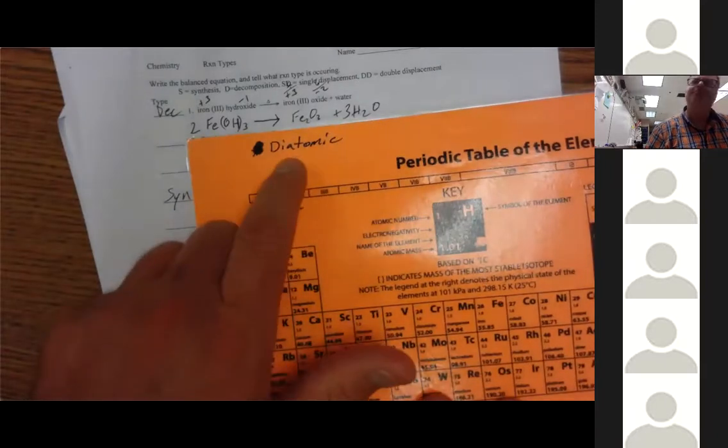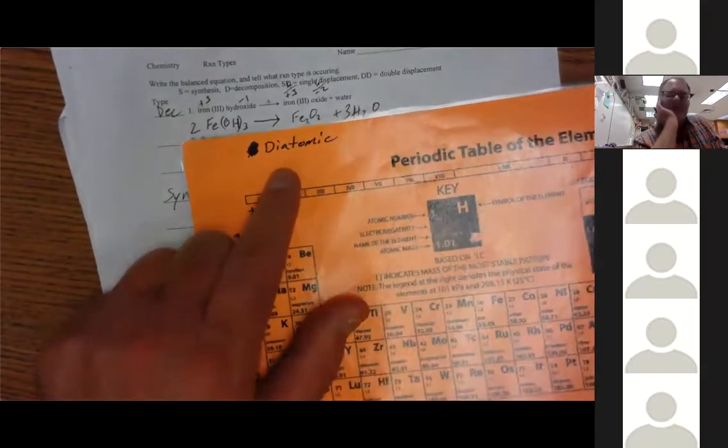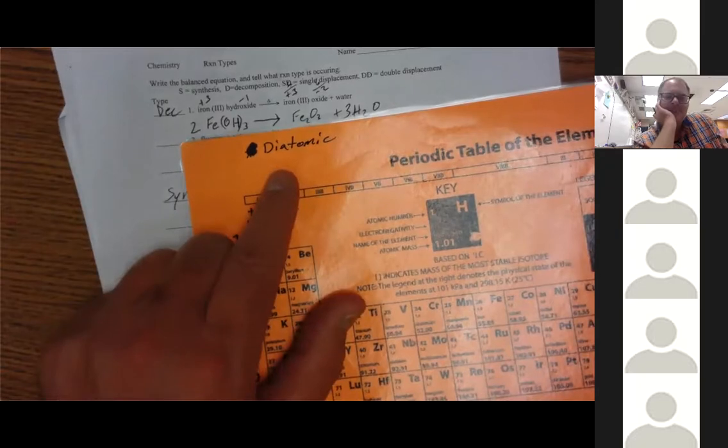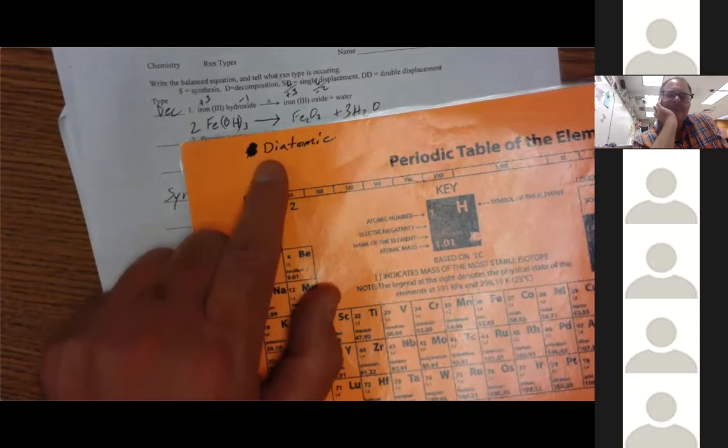Diatomic, a prefix di. What does the prefix di mean? I don't know. What does the prefix tri mean? Triangle? Yep, and a triangle has how many sides? Oh, 3. So tri means 3. So what does di mean? 2. There we go. So that means that this O right here, oxygen, is diatomic, so we cannot just write it as O. We have to write it as O2.